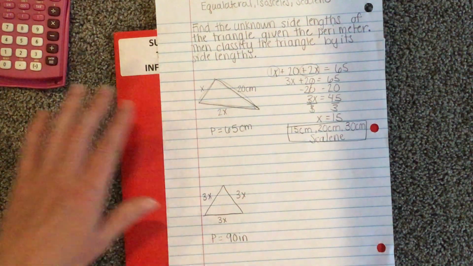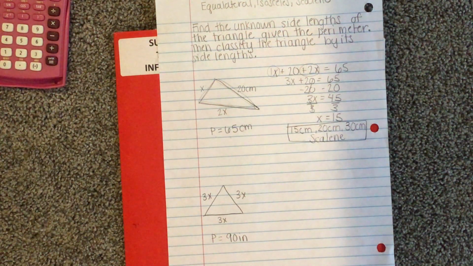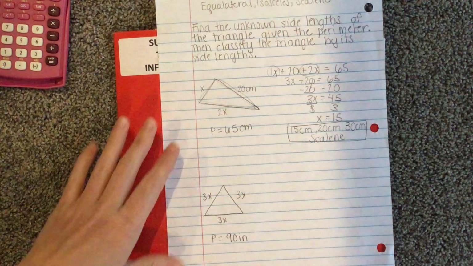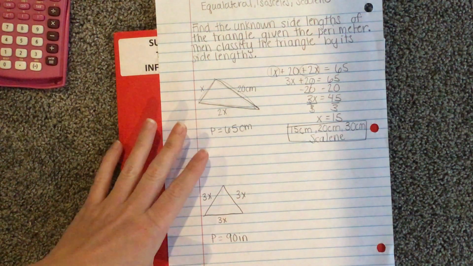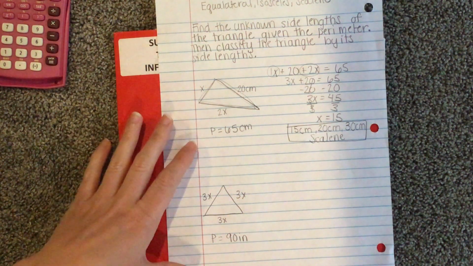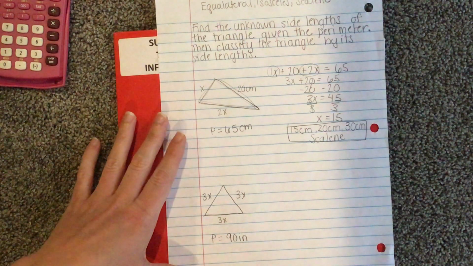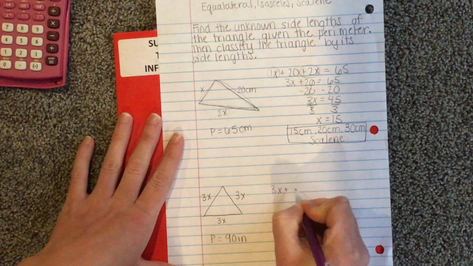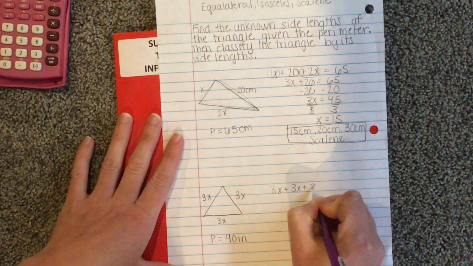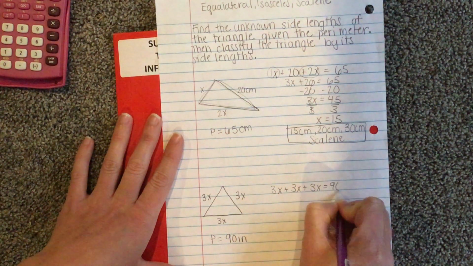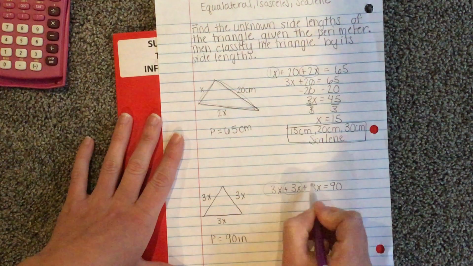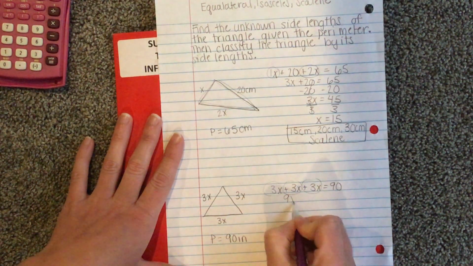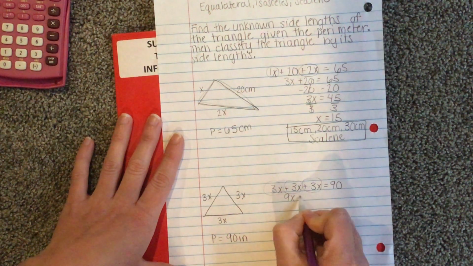I'd like you to push pause and try this problem on your own. Some people can see what type of triangle this is without even solving the problem, but you're still going to have to find the length of each side. So you're still going to have to write that equation. The three sides equal 90. Combine like terms. 3 plus 3 plus 3 is 9.